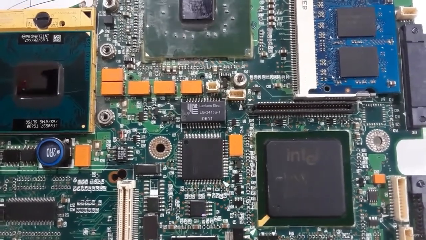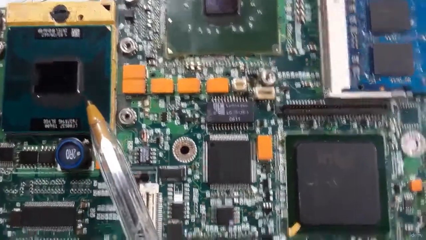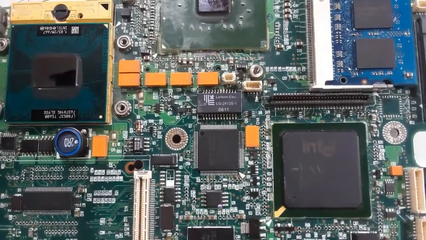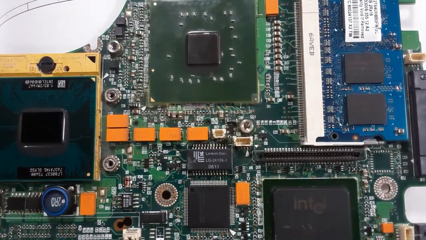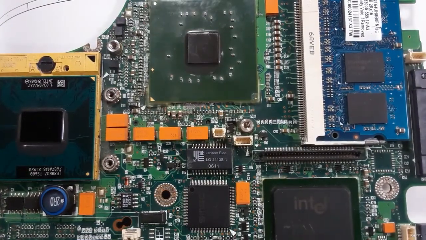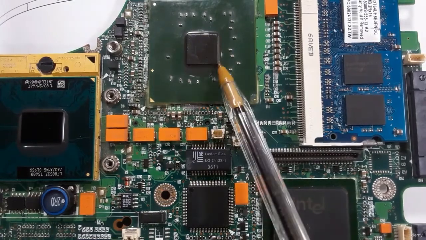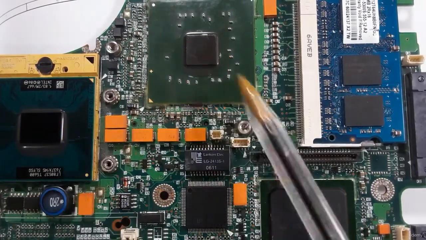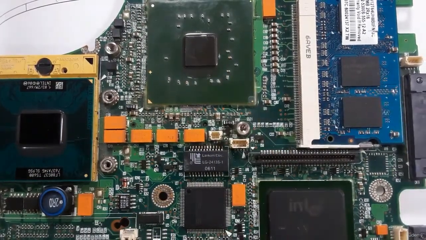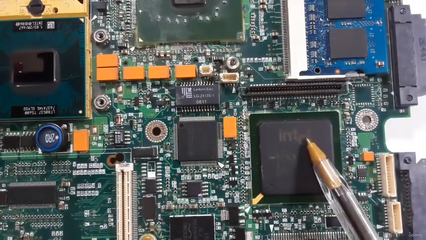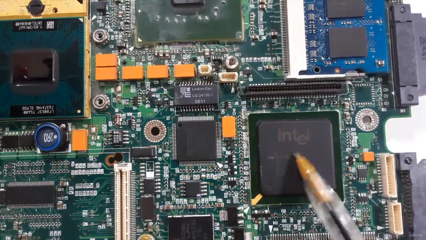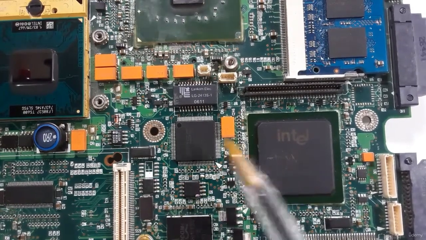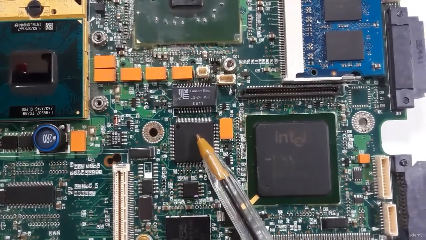So the processor is the main chip in the motherboard. The GMCH controls the graphic parts and is also the interface between the processor and the ICH and the whole motherboard. So the ICH controls all ports and connectors, and also controls the BIOS and the keyboard via the Super Input Output. Okay.